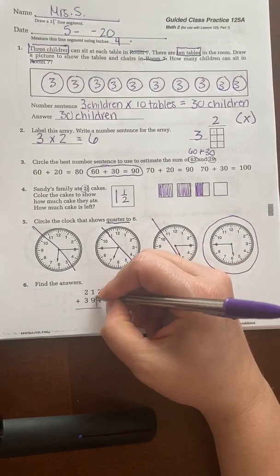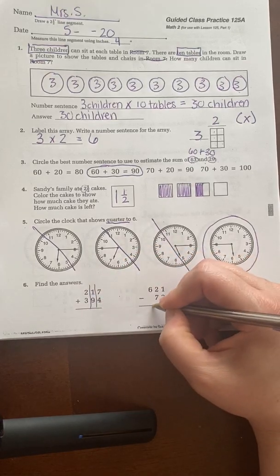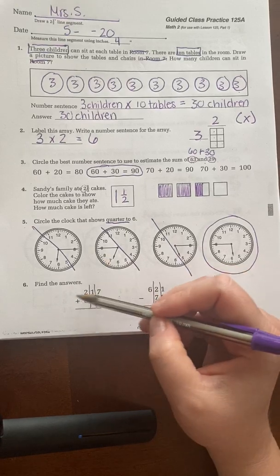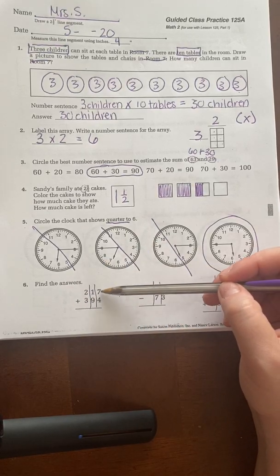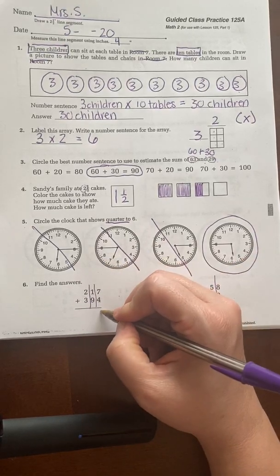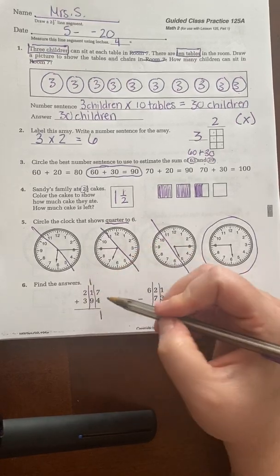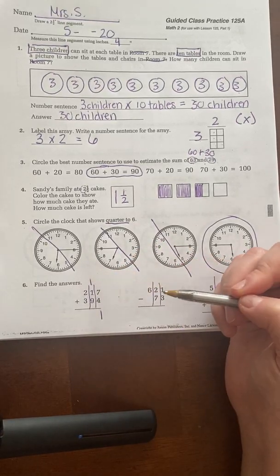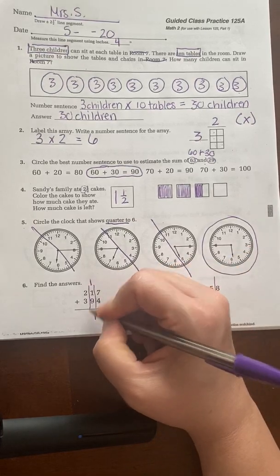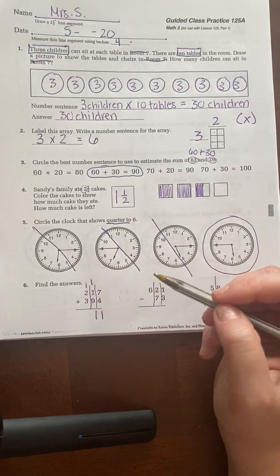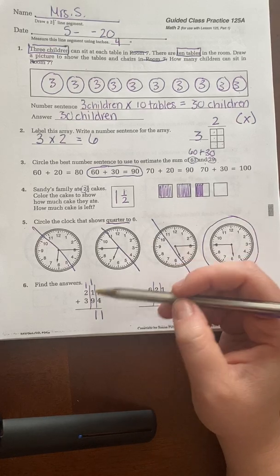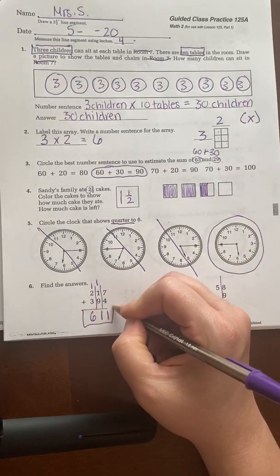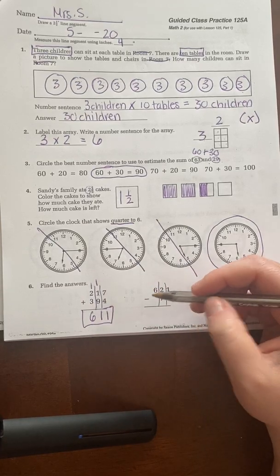Let's look at number 6. I'm going to go ahead and do my tricky lines. All right, so the first problem is addition. So let's go ahead and start with my ones first. 7 plus 4 is 11. Carry my 1. 9 plus 1 is 10. 10 plus 1 is 11. Then 2 plus 3 is 5. 5 plus 1 is 6. Excellent.